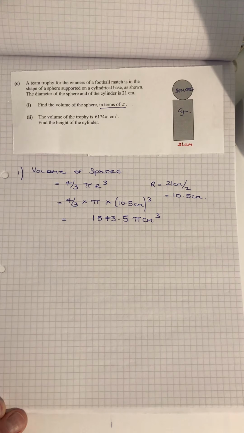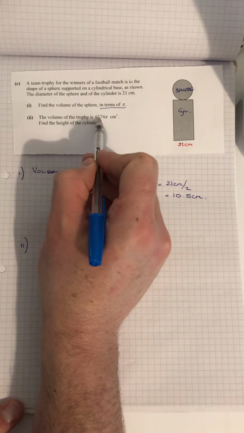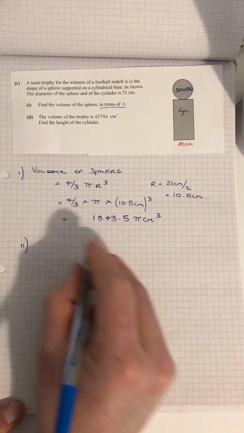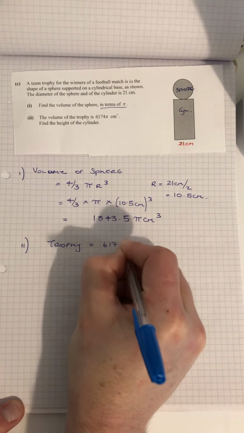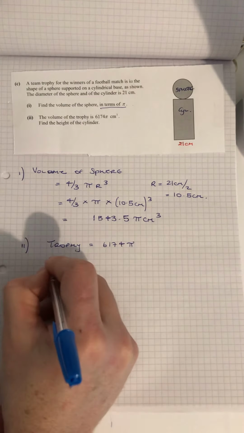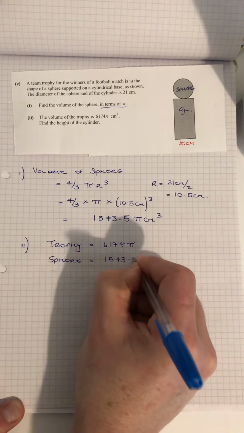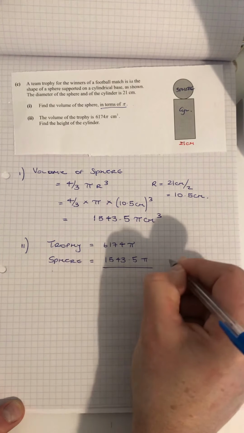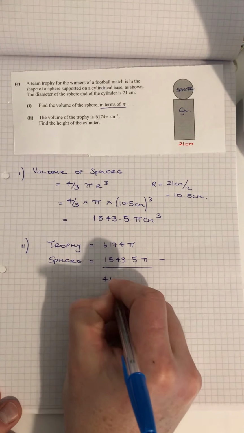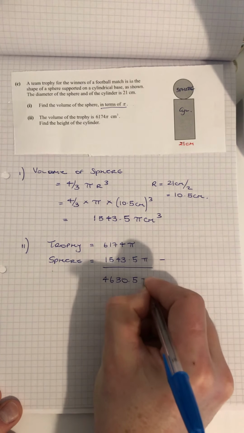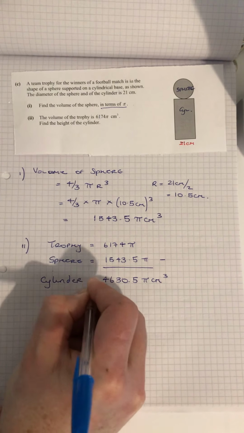Okay, now part 2, the total volume of the trophy is 6174 pi. So the trophy is equal to 6174 pi. We know the sphere is equal to 1543.5 pi. So we're going to take those away, and we get 4630.5 pi centimeters cubed. So that's the volume of the cylinder.